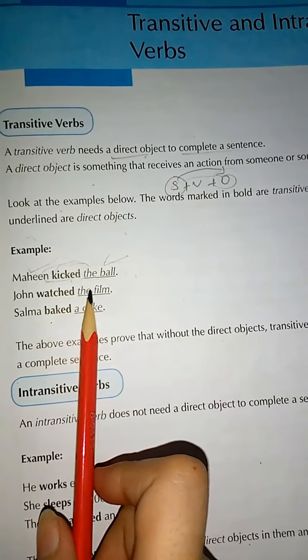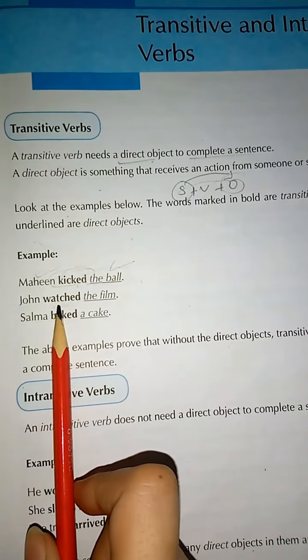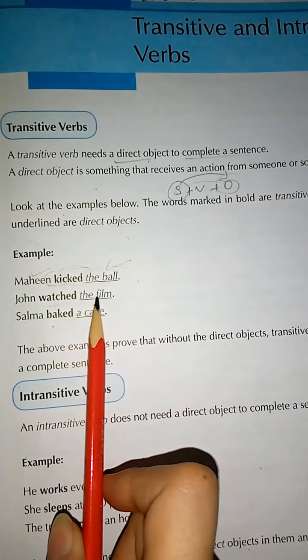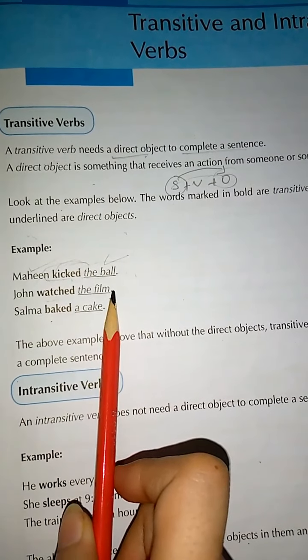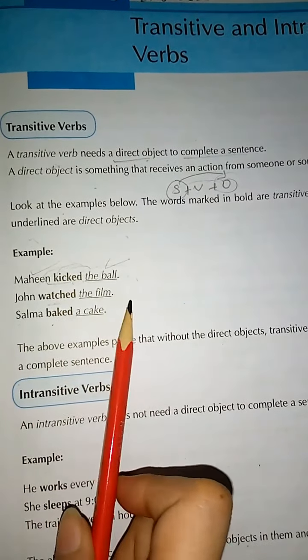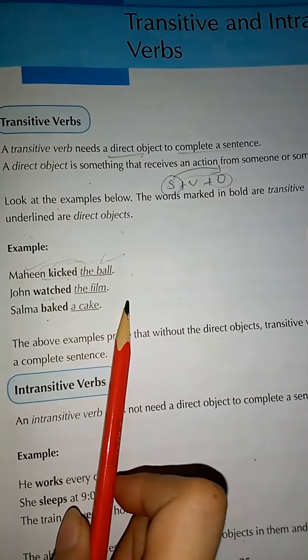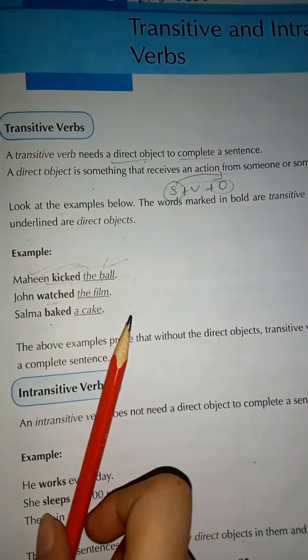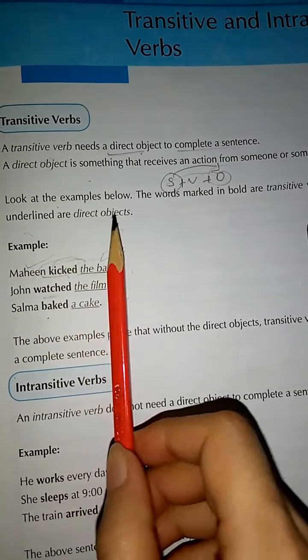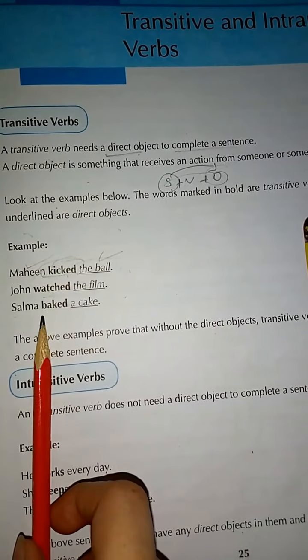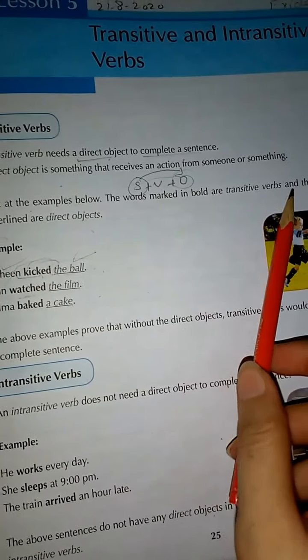Then, John watched the film. Watched is the transitive verb and the film is the object. Then, Salma baked a cake. Baked is the transitive verb and cake is the direct object. The bolded words are the transitive verbs, and the underlined words are the direct objects.